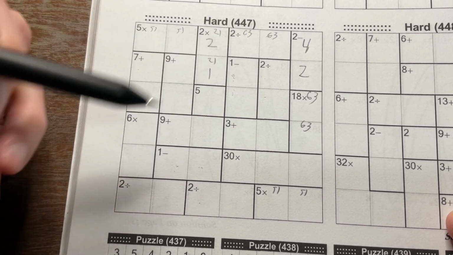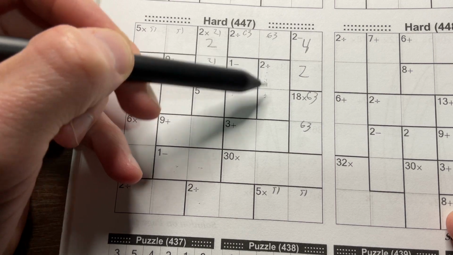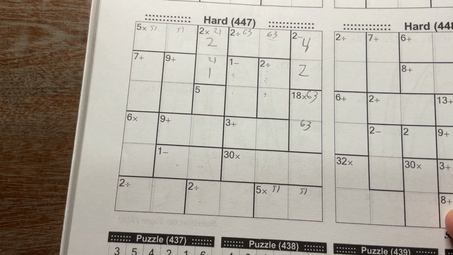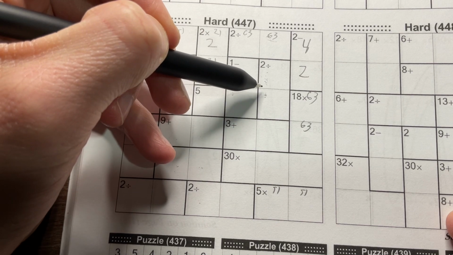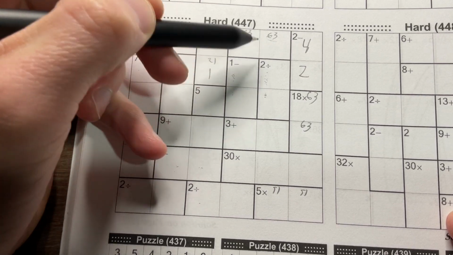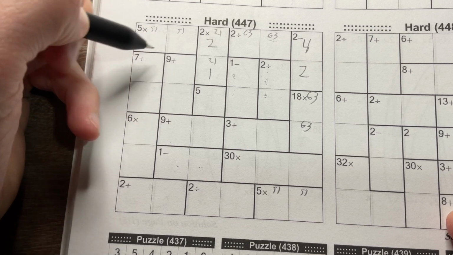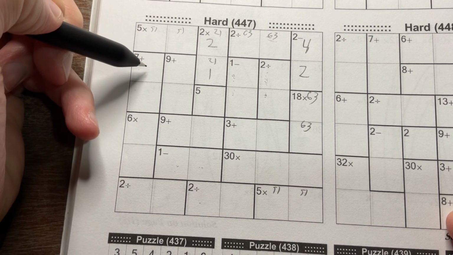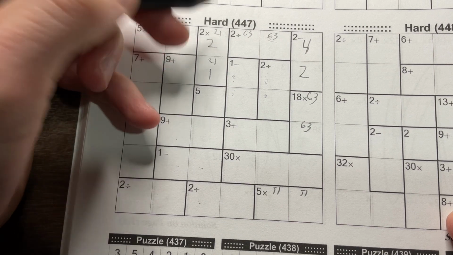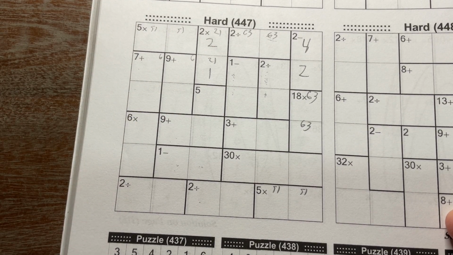6 and 3. This can't be 6 and 3, because this is going to be 6 or 3 either way. So if this is 6, there's no way this could be 6 or 3, because 6 and 3 is going to go there. So 6 is out for here. 6 is out for here. So that leaves me with 6 potentially going here, 6 and 1, or 6 going here, 6 and 3. So I know 6 is going to be over here somewhere. Not really a huge help, but something.